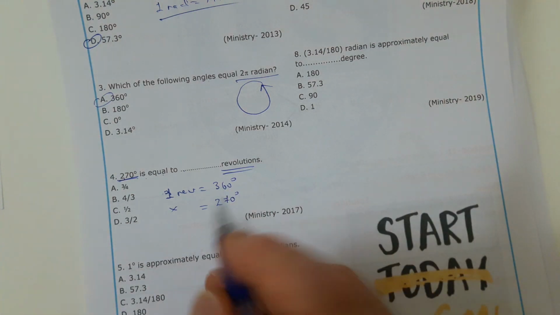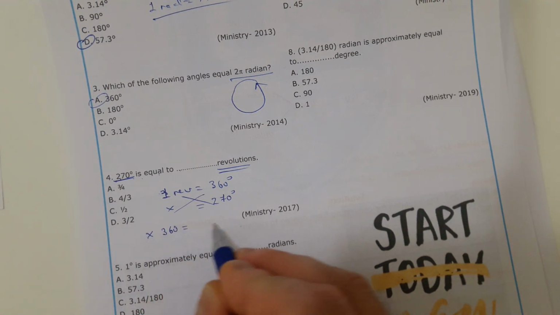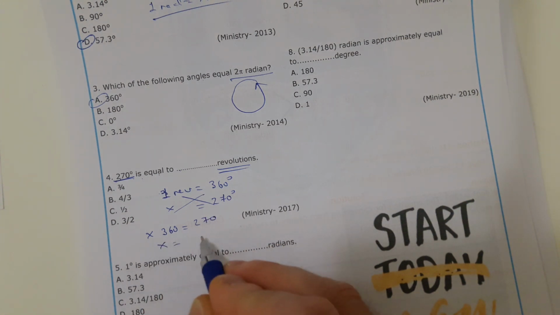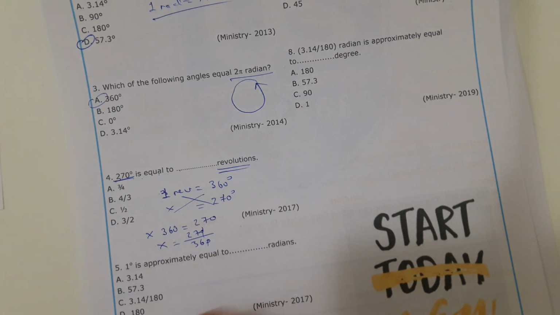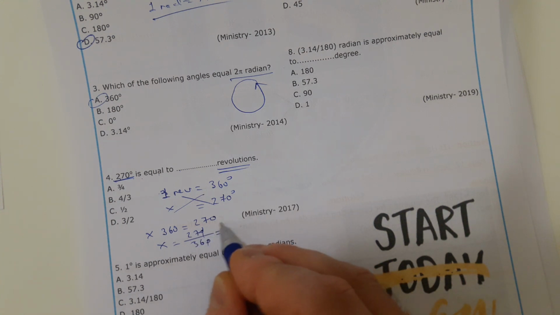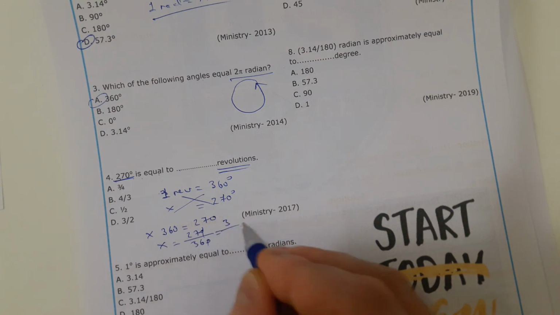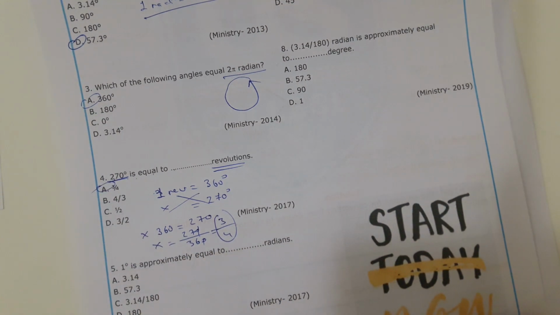Simply use cross product. X multiplied by 360 is equal to 270. X is equal to 270 divided by 360. Simplify zeros, 27 divided by 36. Divide by 9, 3. Divide by 9, 4. 3 over 4 is the answer, which is A.